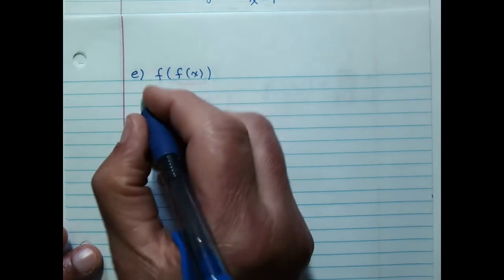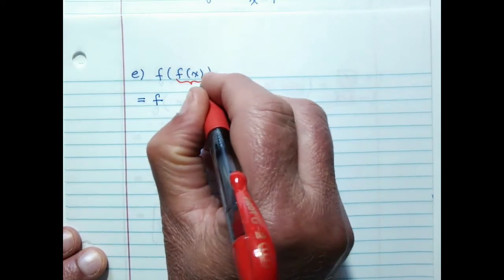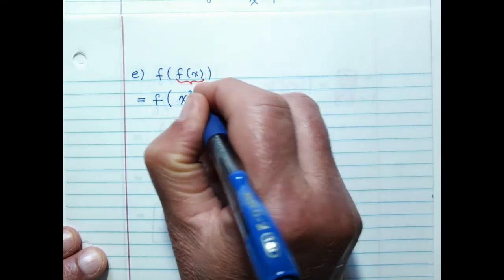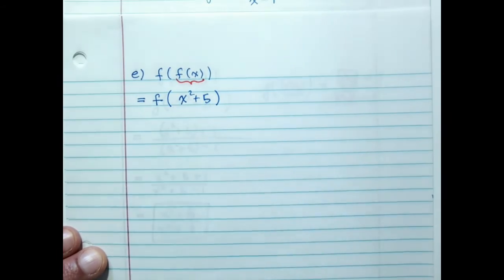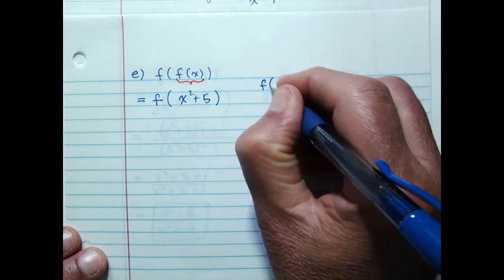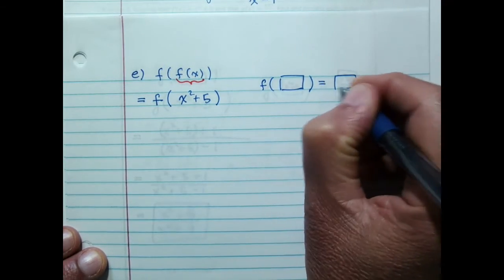Let's do f of f of x. Composition of a function with itself. I'm going to replace what's inside parentheses with f of x, x squared plus 5. And then I have to apply f again. For the second stage is where I've got to think of that box business.